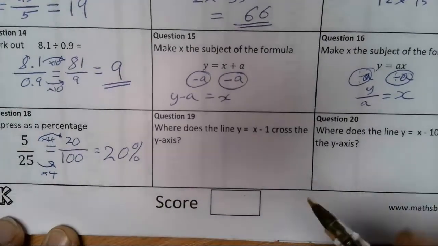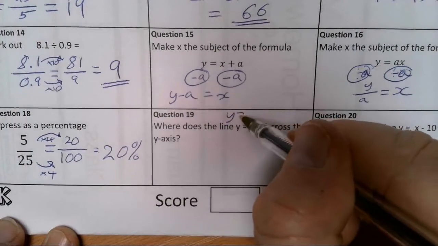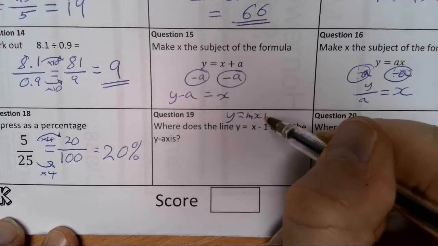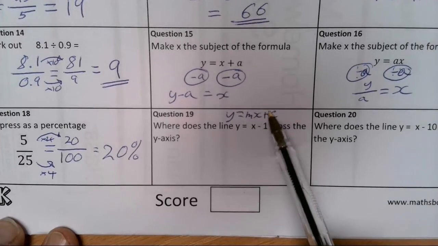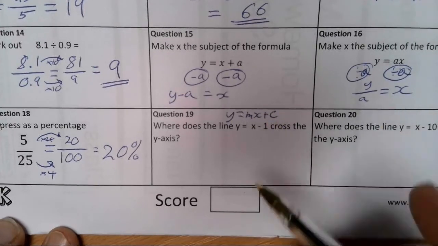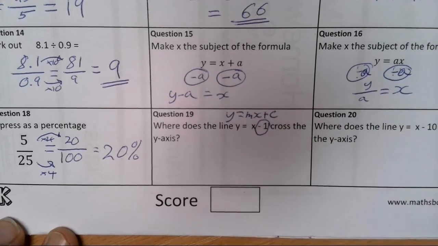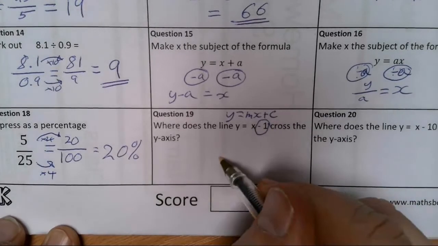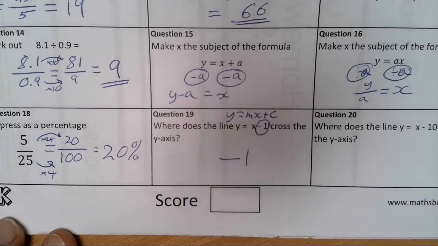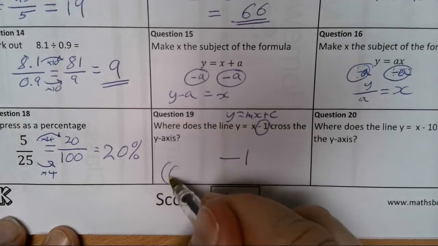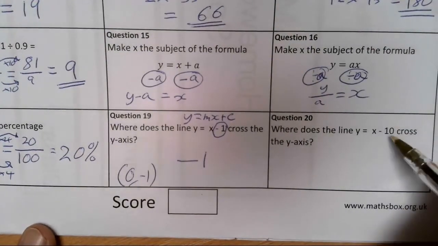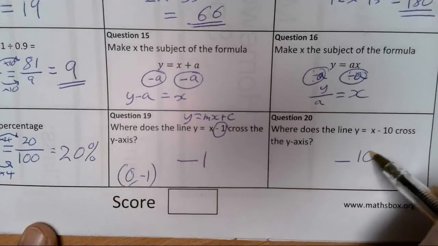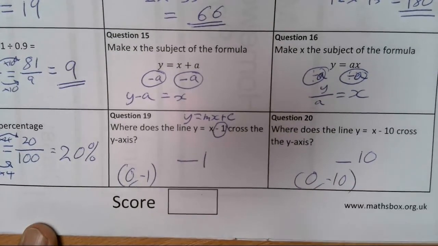Question 19. So you have to remember back to our work on graphs. y equals mx plus c. The m part, that's your gradient. The plus c part, that's where it crosses the y-axis. Now here, it's not plus, it's minus. So it's going to be like plus minus 1. So it's at minus 1. If you want a coordinate, that's 0, minus 1, because that's on the y-axis. And here, we've got minus 10. Or 0, minus 10 if it's a coordinate.